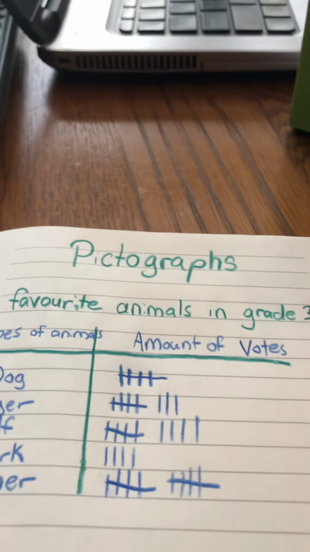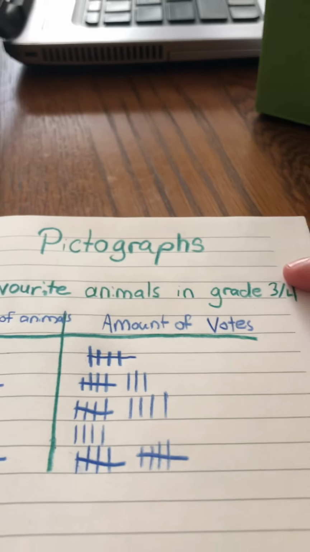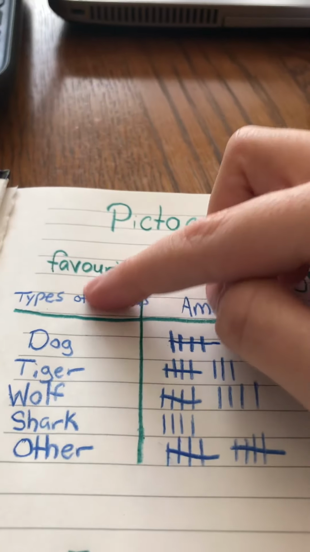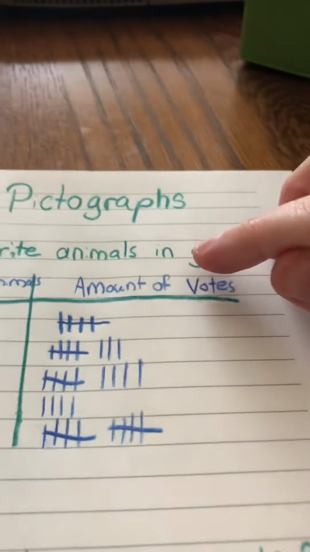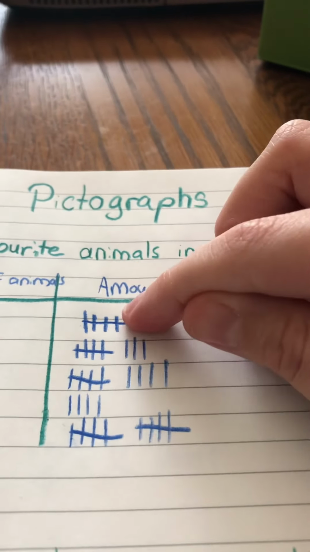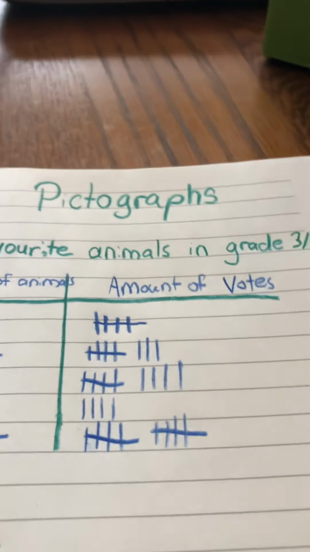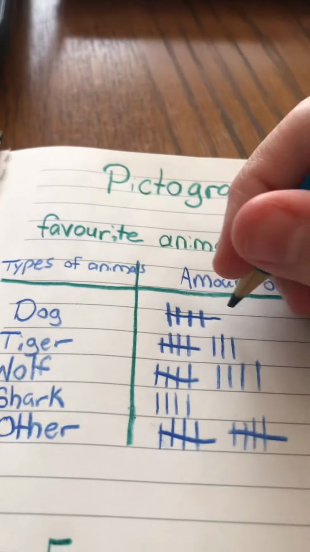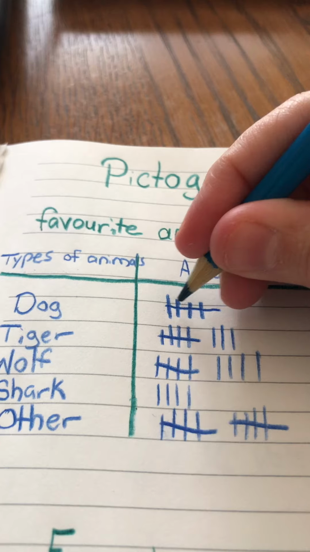I've got the title of my T-chart here. I've got the types of animals written on one side, and the amount of votes on the other. As you can see, I've written them as tallies. We can count the tallies to see the totals for each. So for dog, there was 5.